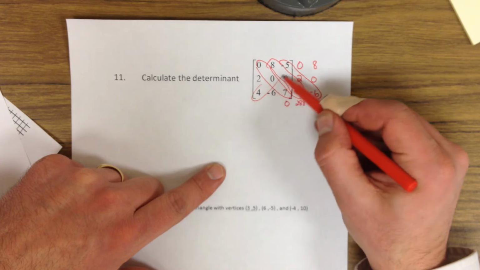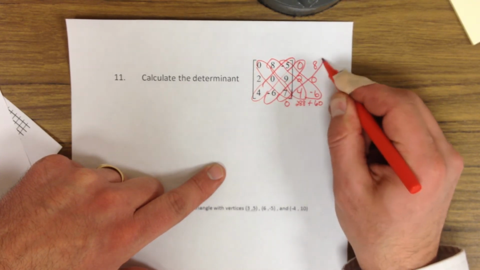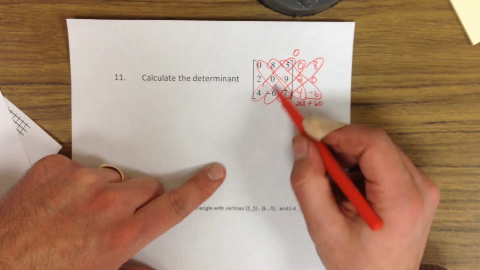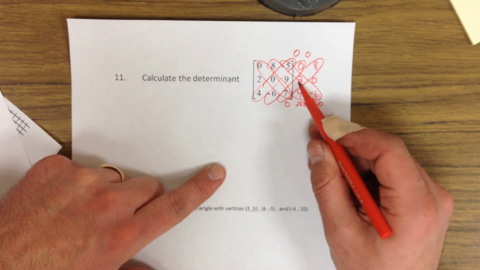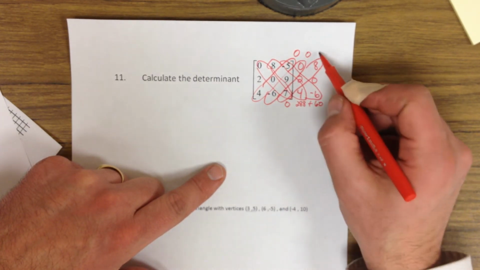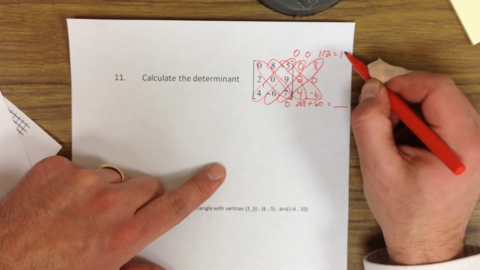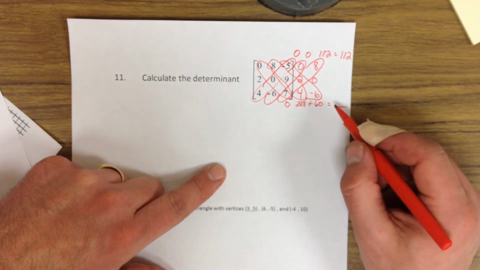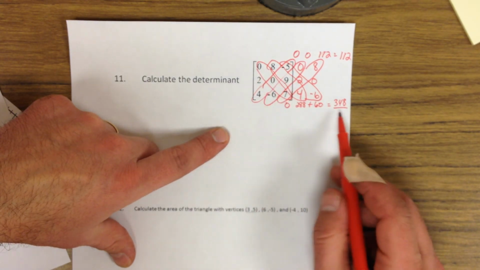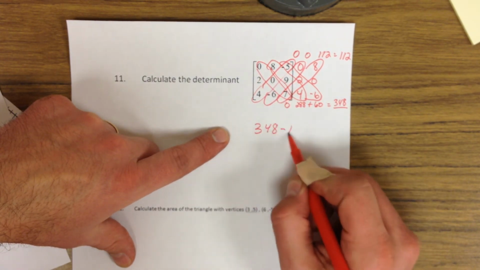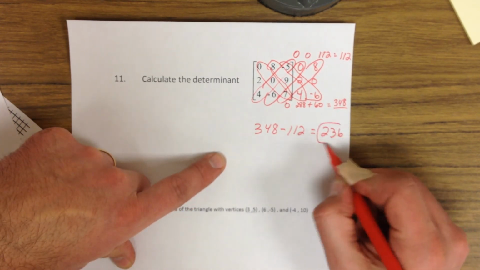and then these diagonals. All right, so that's 0 because there's a 0 in the strand. There's another 0, and then 7 times 2 is 14. 14 times 8 is 112. So I get those two totals. Obviously that's 112. This one is 348. So then I take the lower diagonals, so 348 minus 112, and get 236.